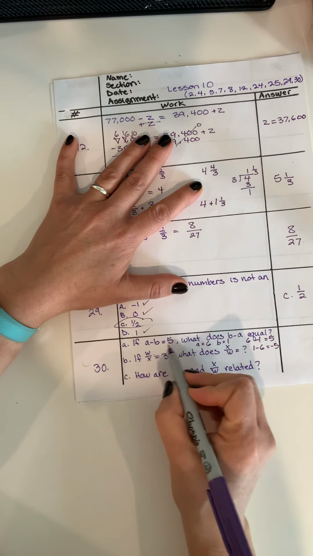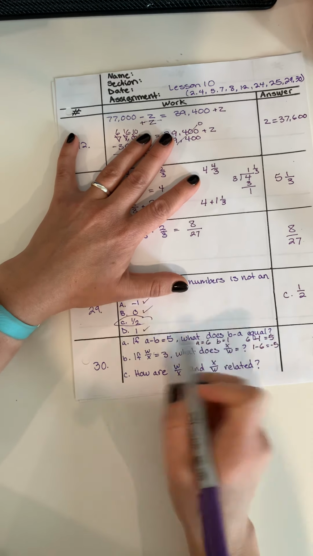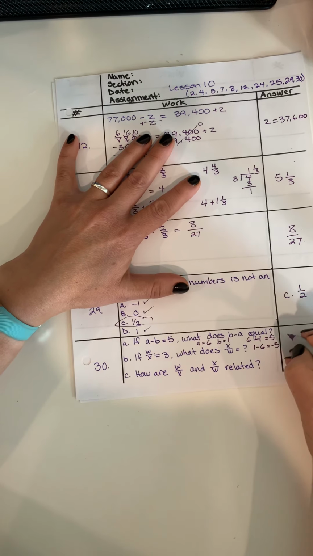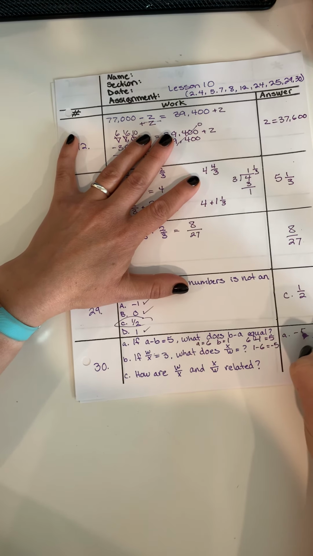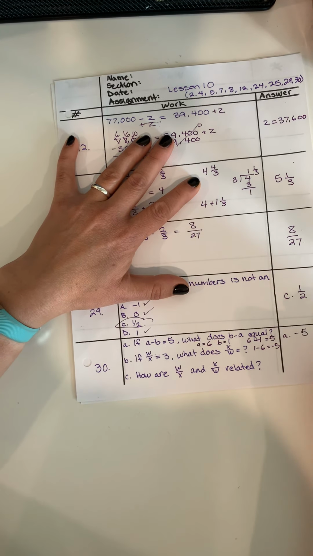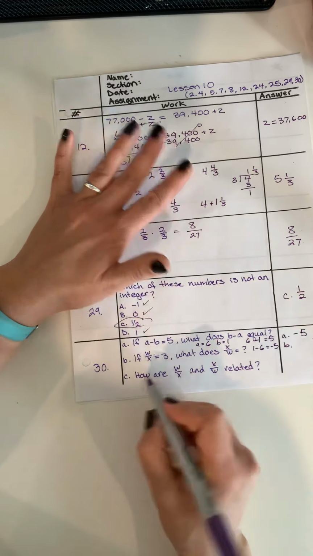And any two numbers that you plugged in that gave you 5 as your answer, when you subtract them in a similar fashion, you will always find that the reverse is going to be the negative numbers. So what does b minus a equal? It equals negative 5. All right, b.